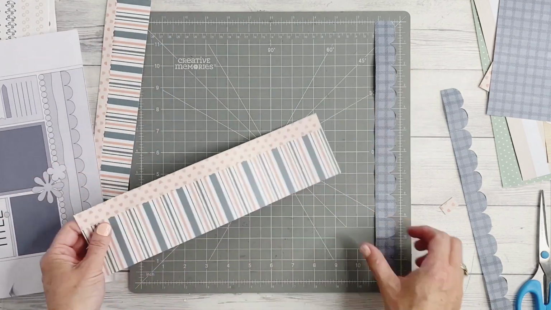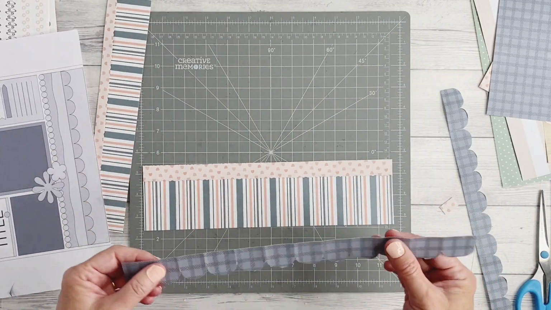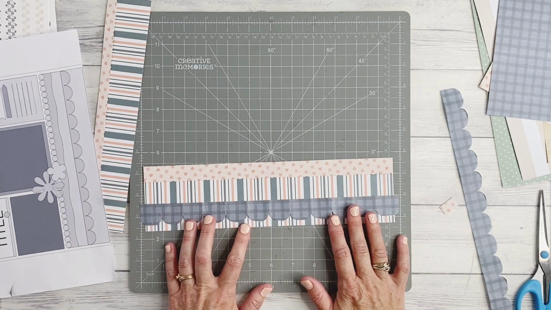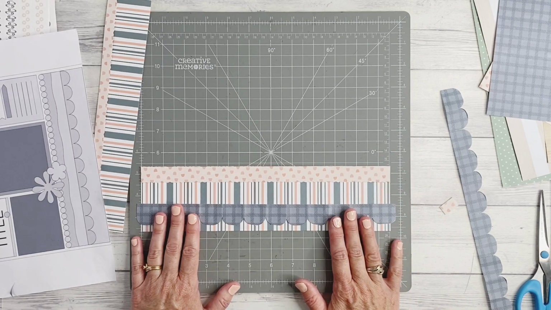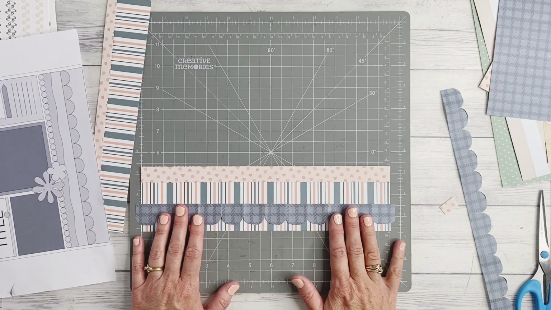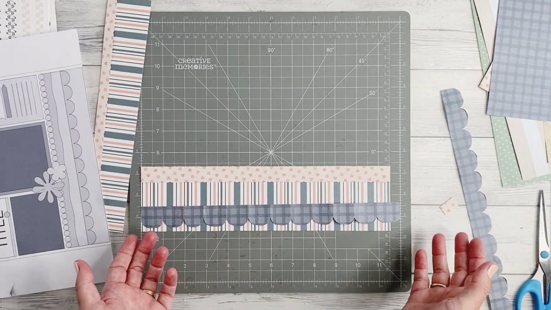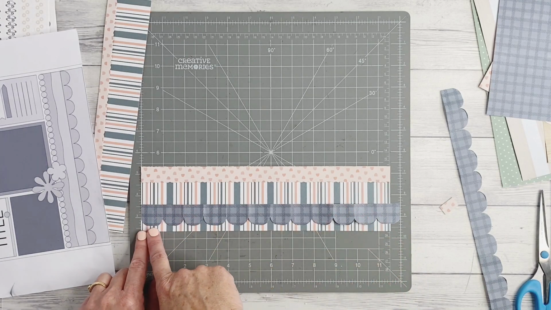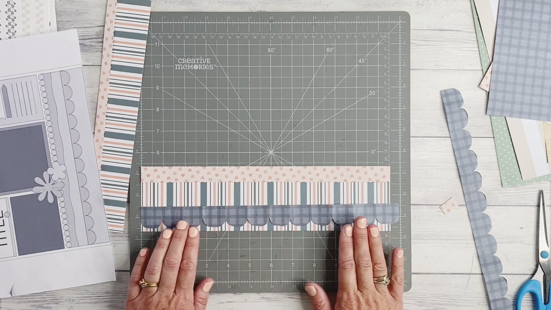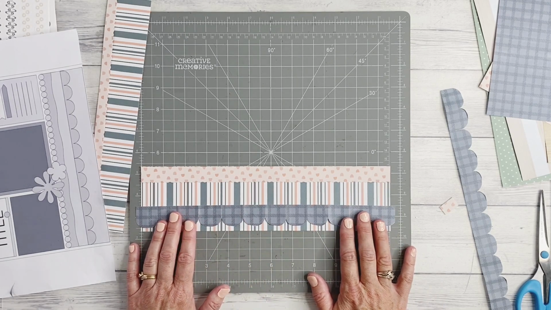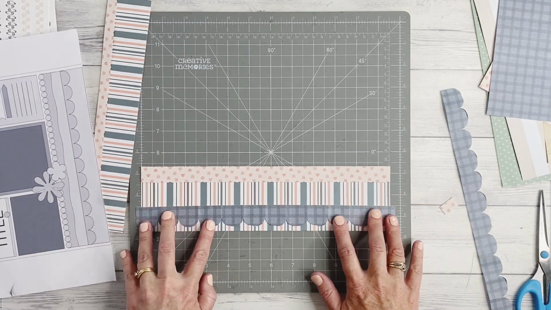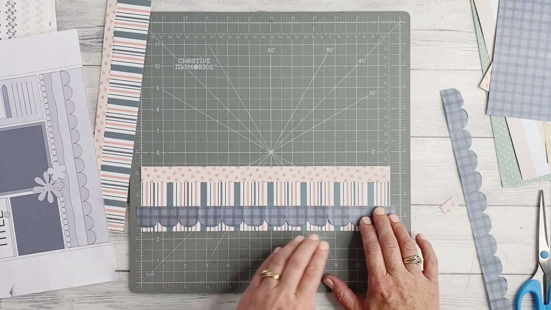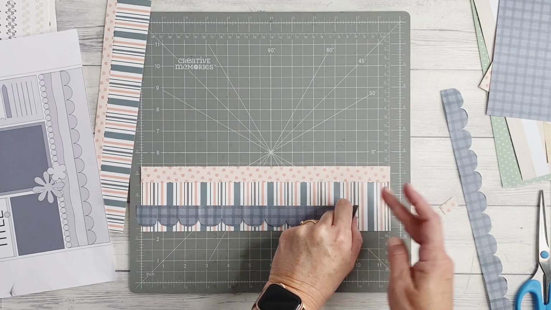Now with my scalloped edge, because I want my scallops to look as even as possible, I'm actually going to just make sure I've got the same amount of overhang on each side. I know this is being really picky and fussy, but if I'm starting with a full scallop, I'm going to only end with half a scallop. So I'm just going to let about 1/4 of that scalloped border overhang each side, so that the starting and finish point for them looks exactly the same. It's all about the little details, I guess you could say.